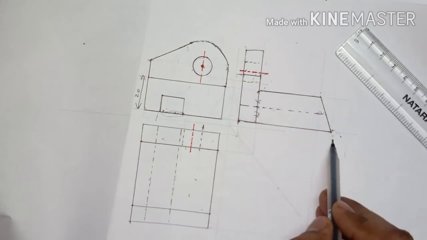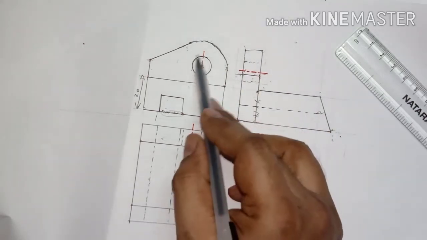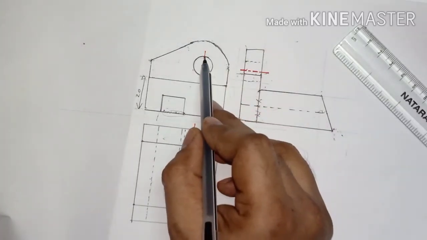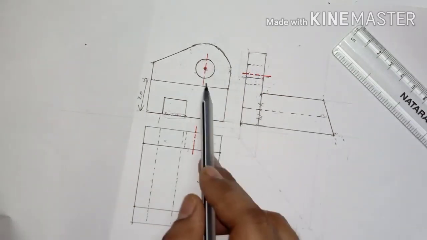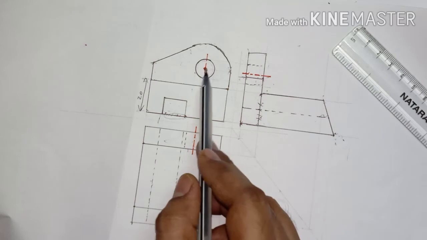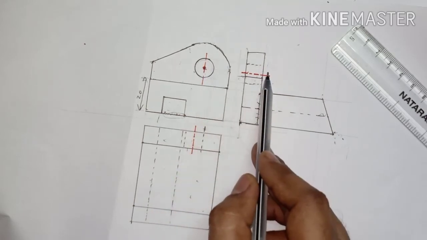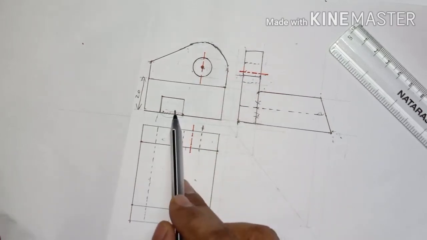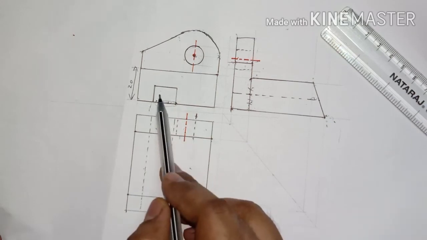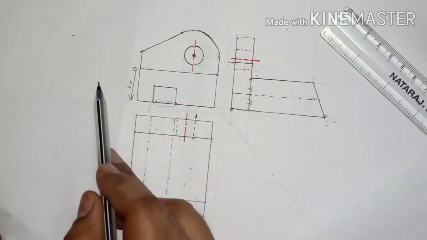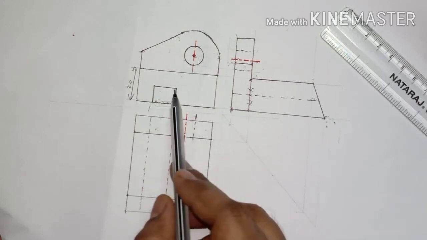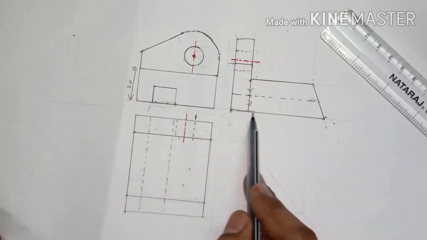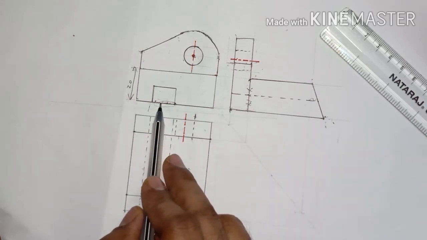Join this one. And we have to show this circle and the boxes as dotted lines in the side view also. For that I draw some projection lines from the circle like this one and mark them as dotted lines. And from the center of this line we draw another line, the projection line, which is shown as the axis line of this circle. Then I draw the dotted lines because these are invisible from the side view. The bottom line is also a dotted line, but it coincides with the visible line, that's why we do not show the dotted lines.